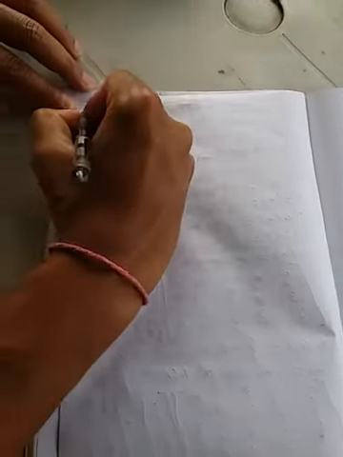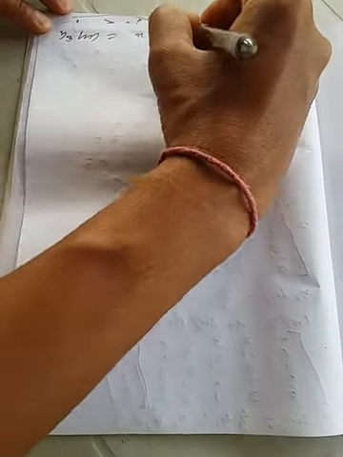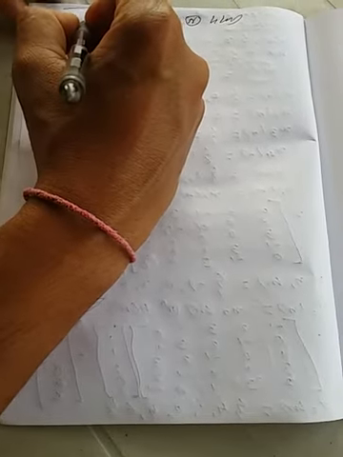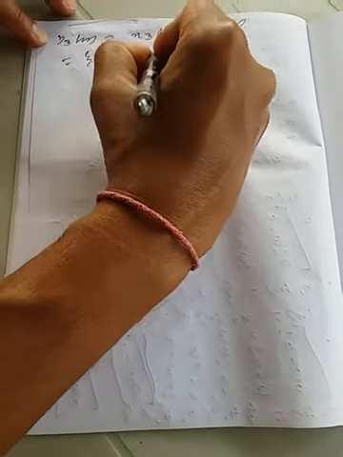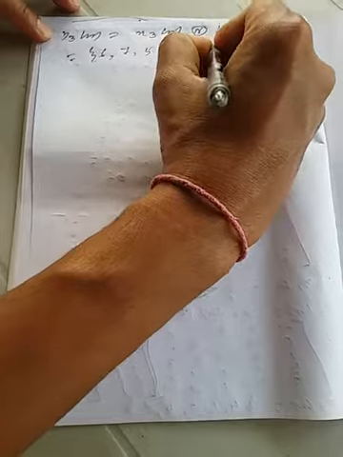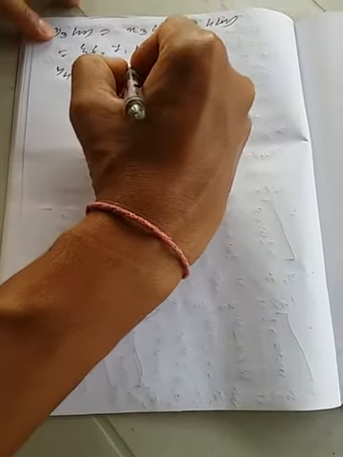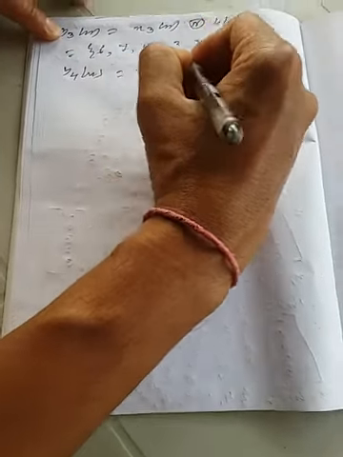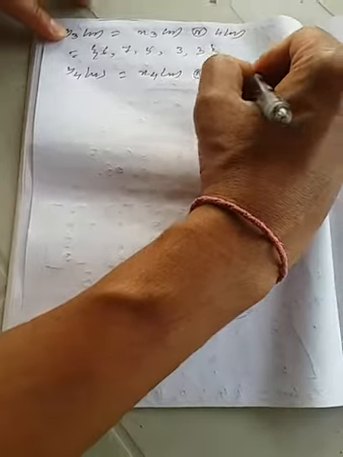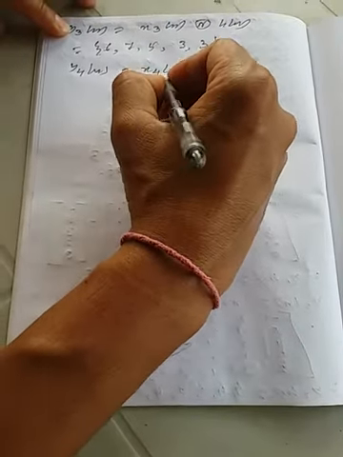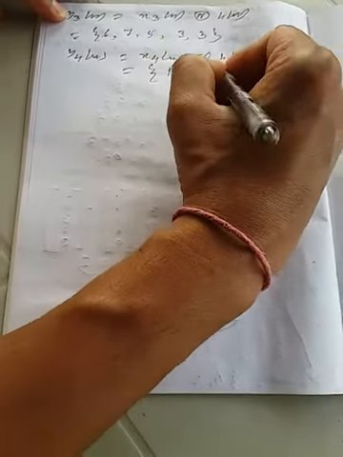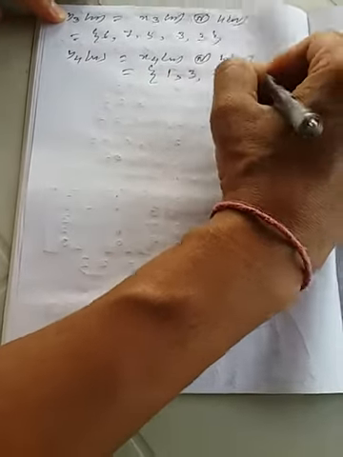Now y3[n] is the circular convolution of x3[n] with h[n], that is 6 7 5 3 3. Similarly, y4[n] you will obtain from x4[n] circular convolution h[n], so that is 1 3 4 3 1.